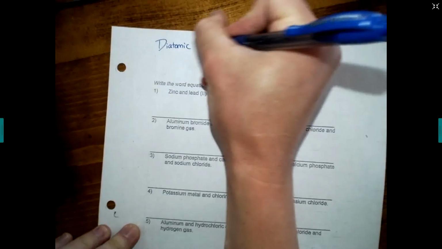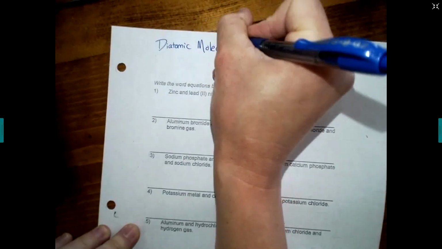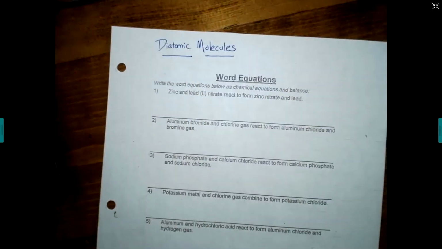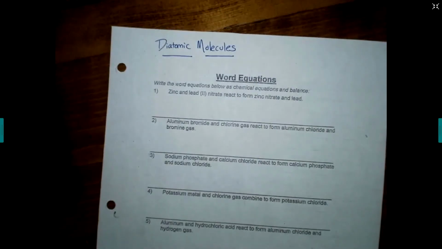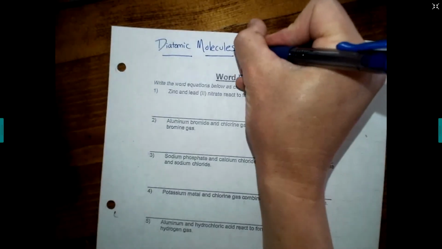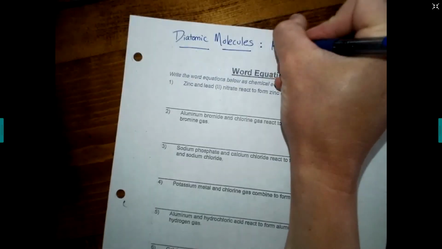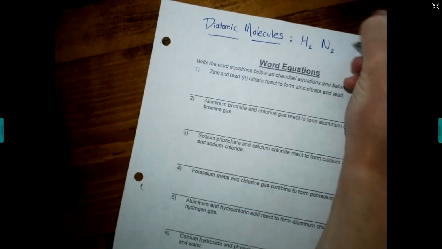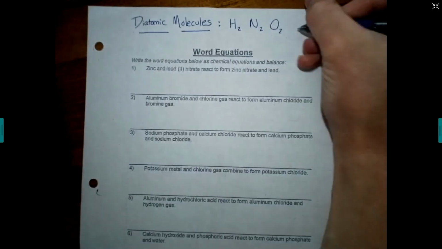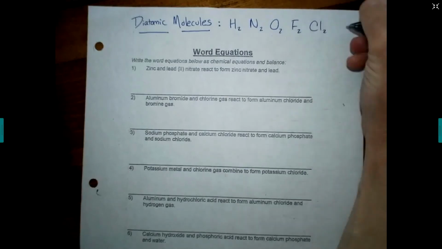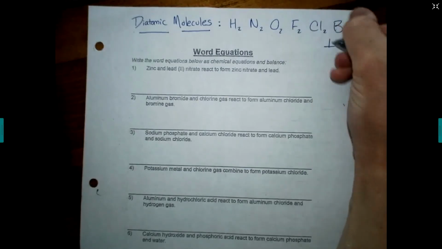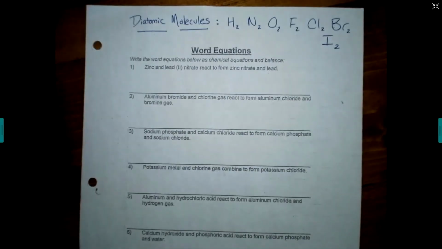Diatomic molecules. So there are 7 elements that cannot exist by themselves. And they are as follows: hydrogen, nitrogen, oxygen, fluorine, chlorine, bromine, and iodine. So like I said, these elements cannot be by themselves. If they're not paired with another element, they have to come in pairs.